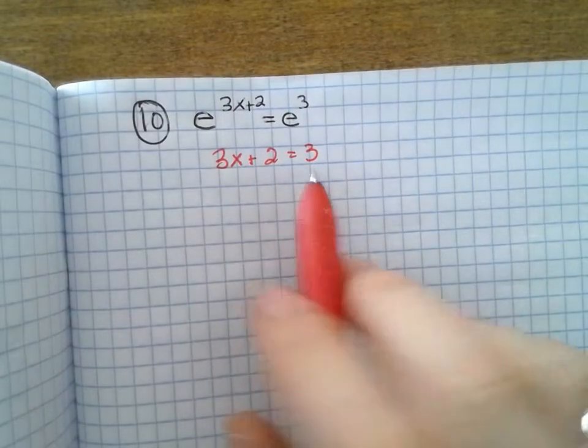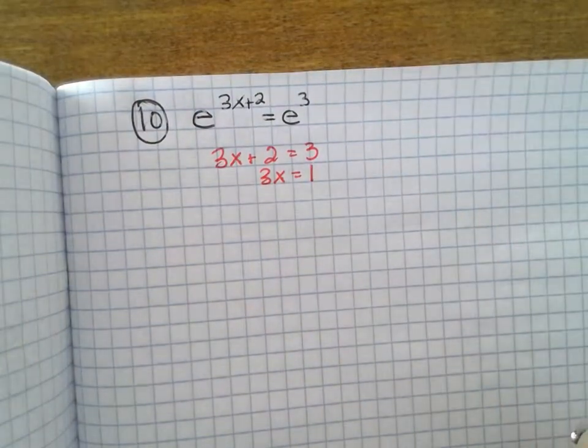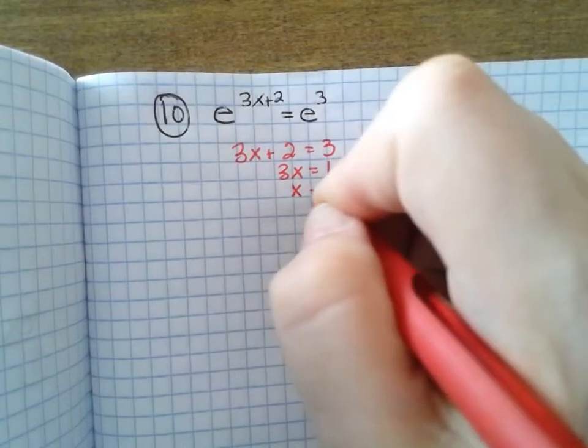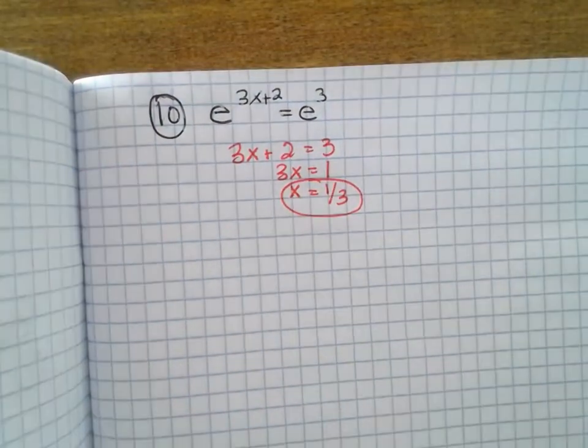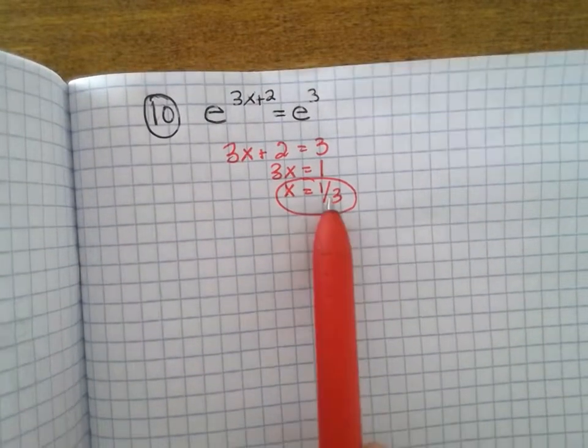Subtract a 2, so I have 3x equals 1. Divide both sides by 3. I have x is equal to 1/3. Okay. Let's drop this back in here.